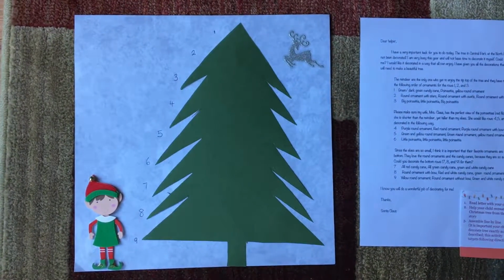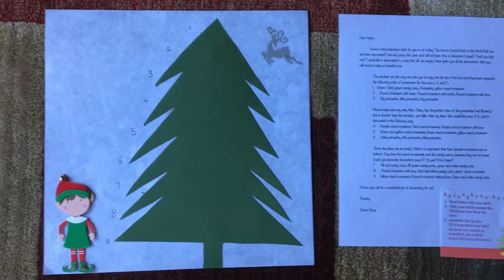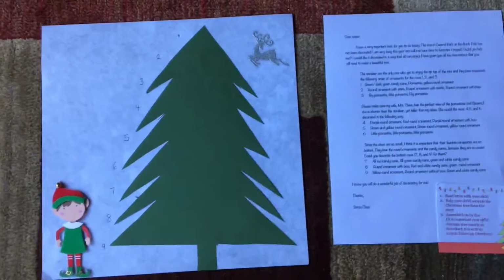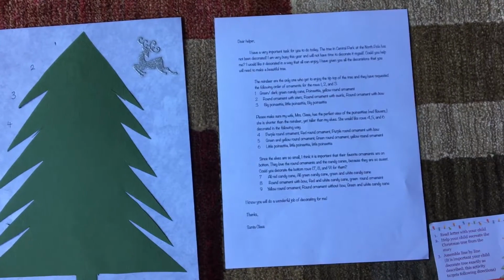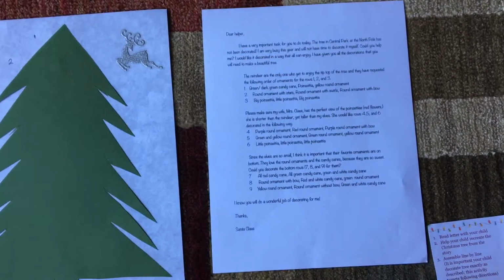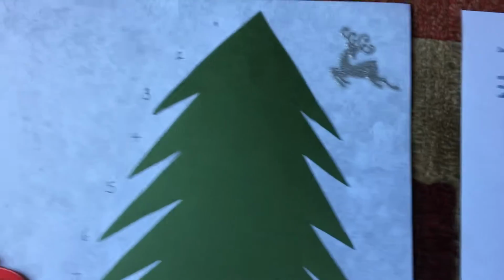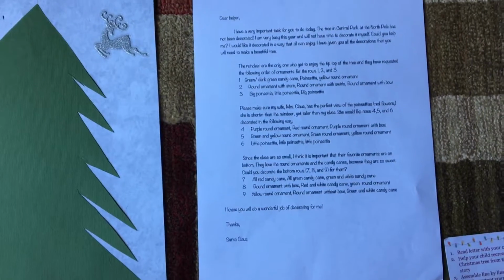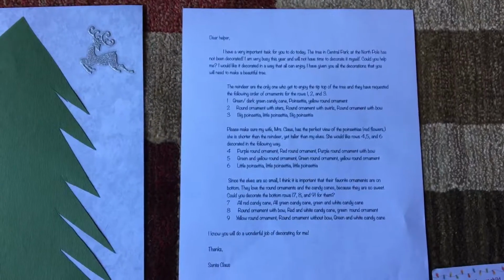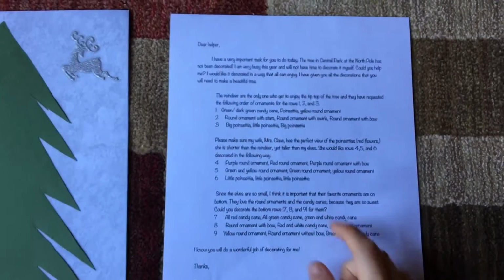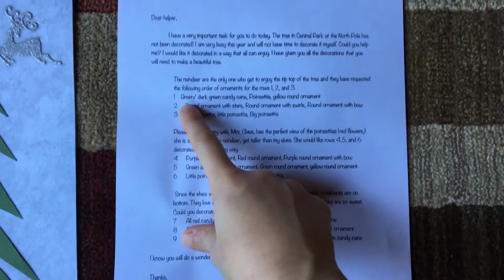This is Activity A, Adaptation 2. For this activity, your child will be given a letter from Santa that tells him how to decorate a Christmas tree. It gives specific directions for different rows on the Christmas tree. The point of this activity is to build following directions skills. So, you as the parent will read each line one at a time to your child.